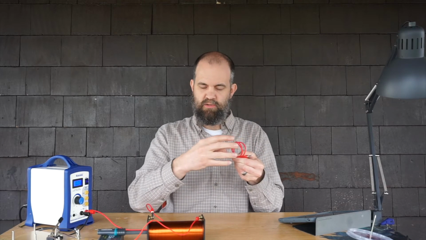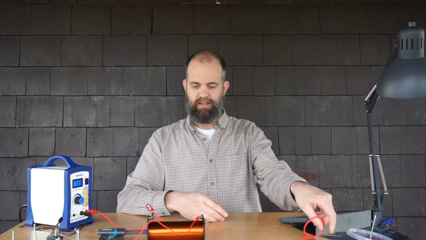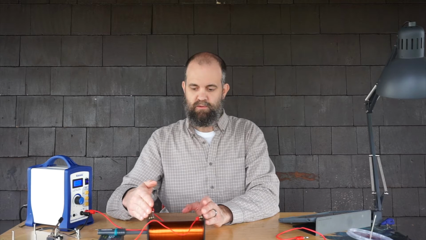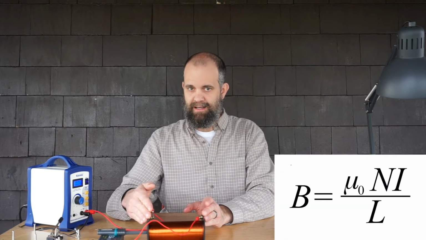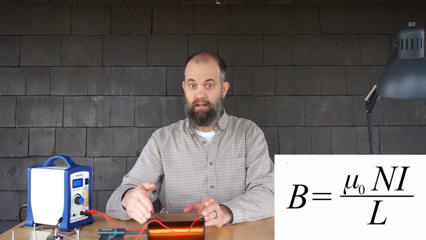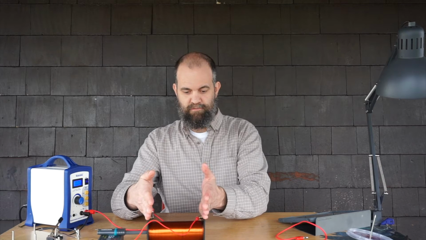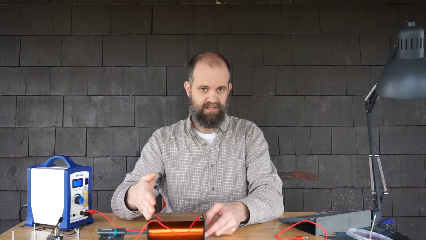If we were to continue stacking those coils and turn out a nice long solenoid like this one, then what we get is a magnetic field on the inside equal to mu naught times N times I divided by L, the length of the coil. This is the length of the solenoid, the physical length measured in meters. Notice that the radius of the solenoid doesn't play a role here.